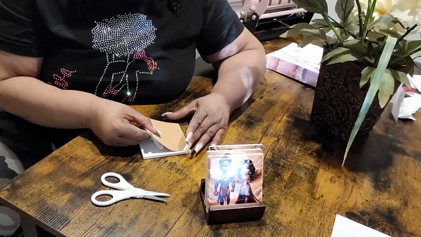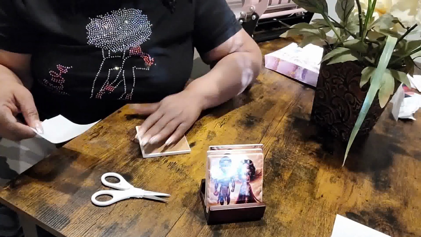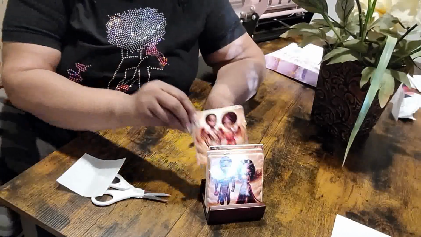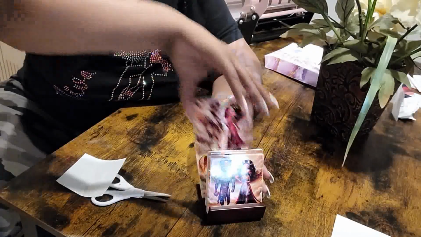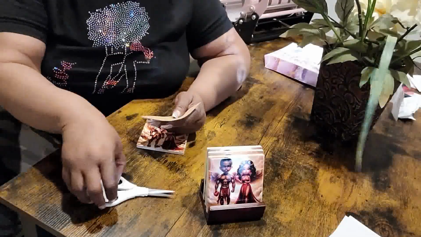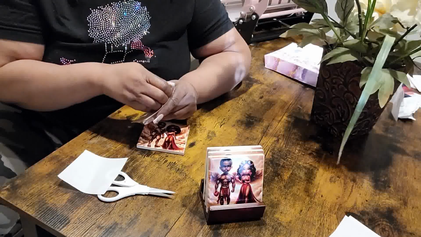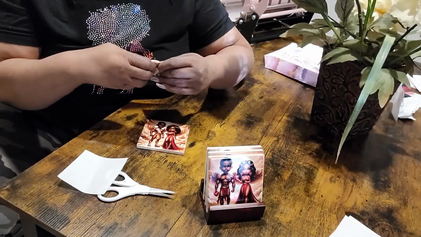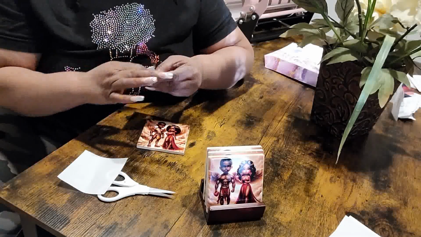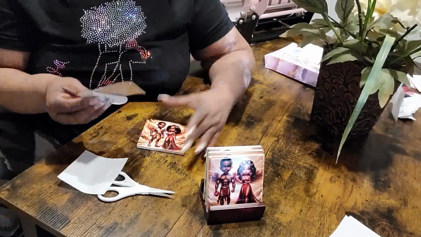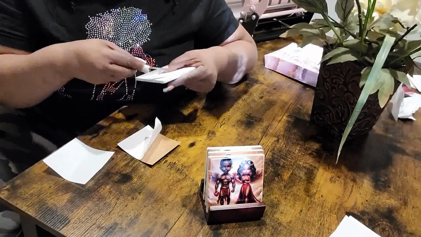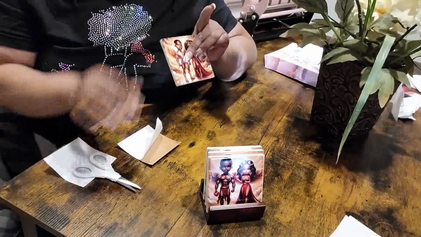And place it down. All right. One. Let's do our second one. I gotta learn how to count. This is the one with the tape. I didn't get all the tape off of.